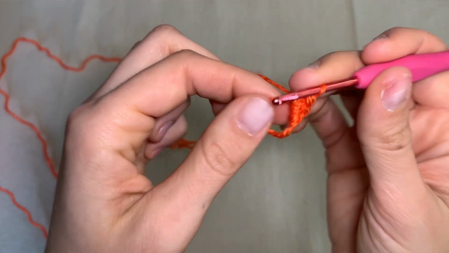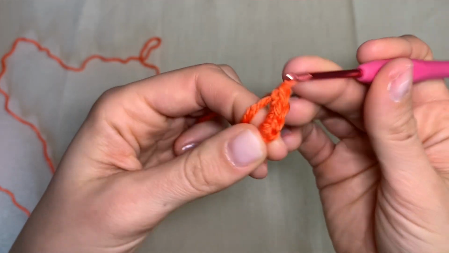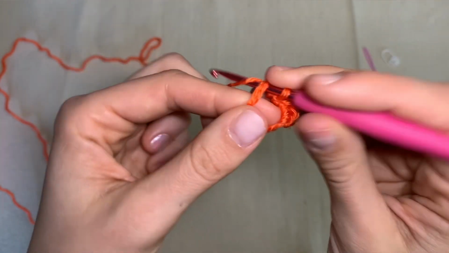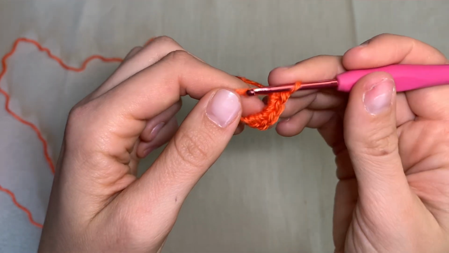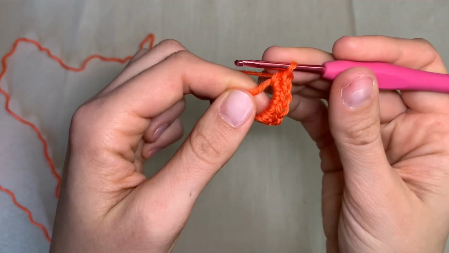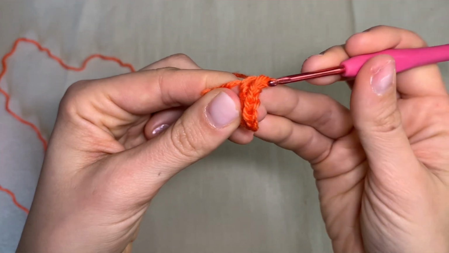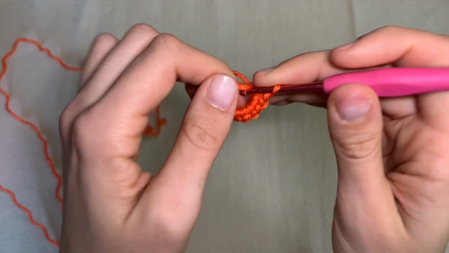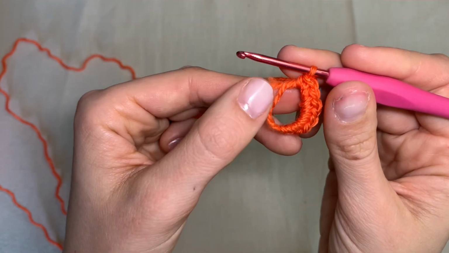The way to work the single crochets is absolutely the same as usual. I'm going to be working a few single crochets, and the reason is because I want to wait with you to be able to show you how to close the circle a little bit, just in case you come to a point where it's like, I'm too close to the tail.